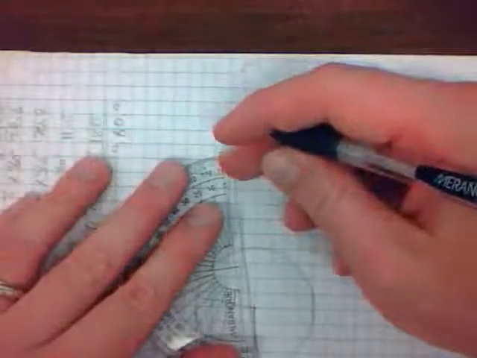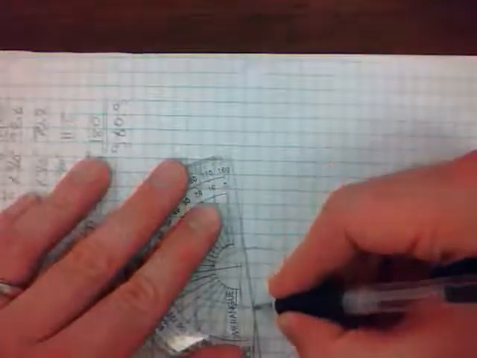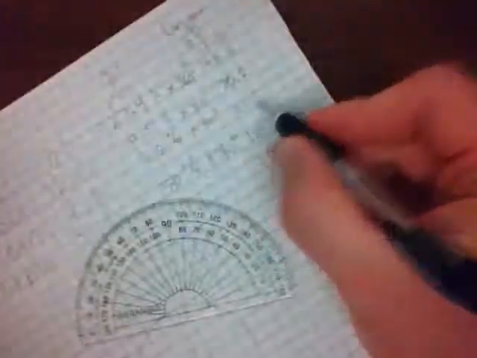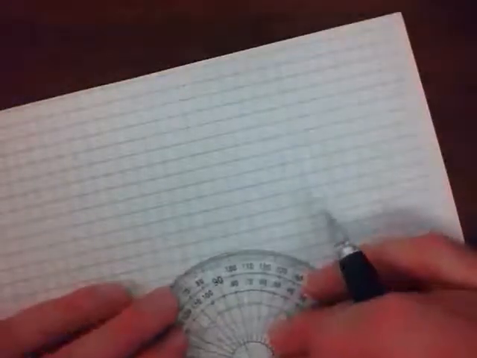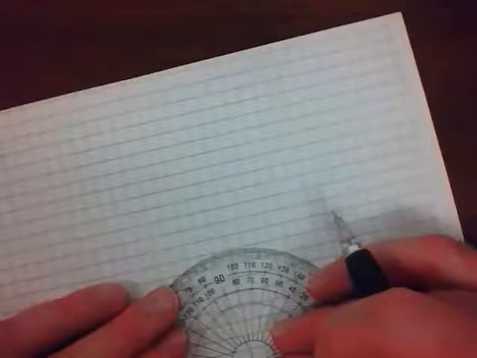Here's my 70 mark. And again, moving around the circle, my number will be 11.5. So 11, and try to get a half.